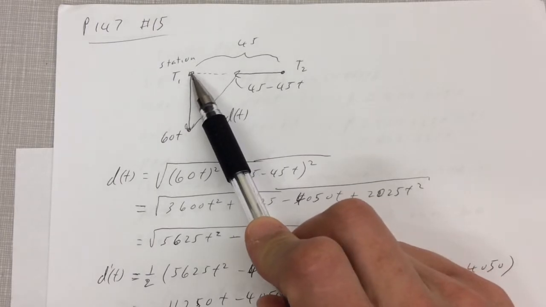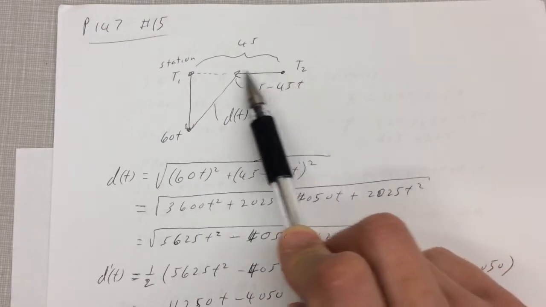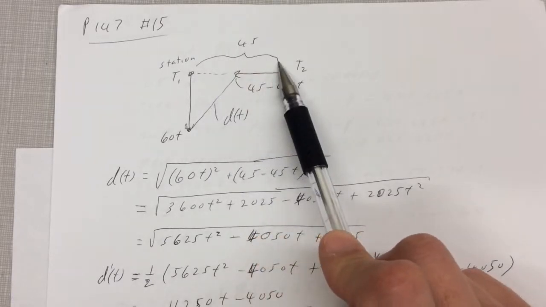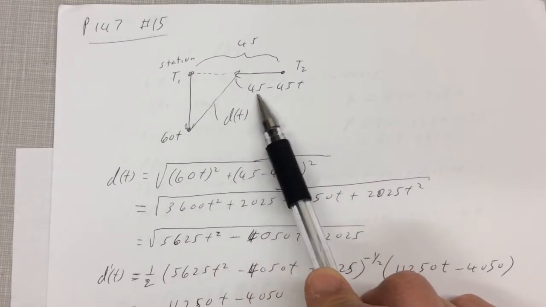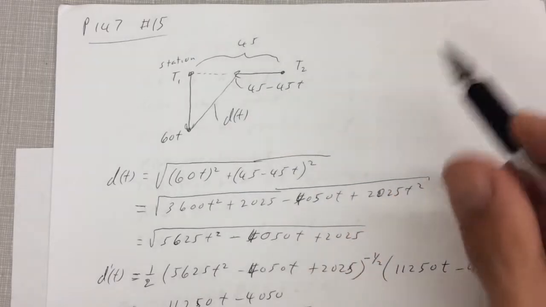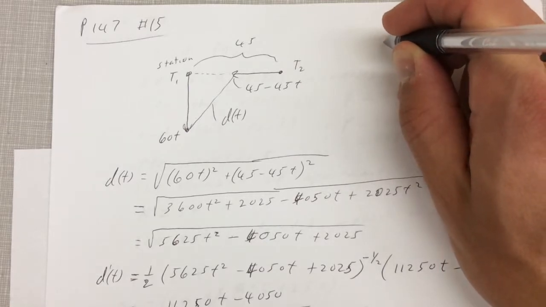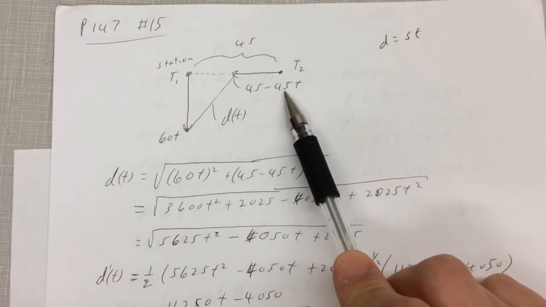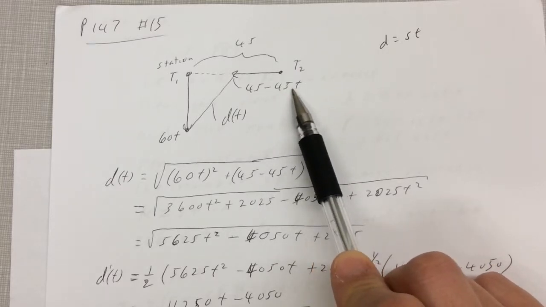Basically, you've got train 1 leaving this station and train 2 heading towards the station. Okay, so 45 kilometers away. So its position relative to there is going to be 45 minus 45t, because it is traveling at 45 kilometers an hour, and distance equals speed times time, right? So d equals s times t. So it's going to be 45 minus 45t. So the distance was 45, and it starts going closer by that amount.